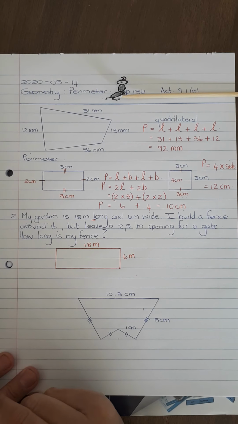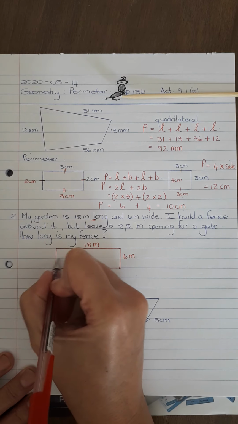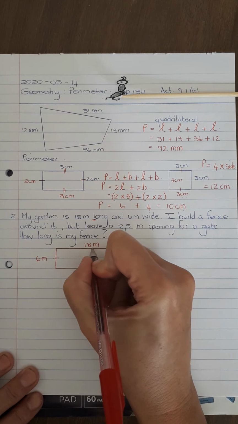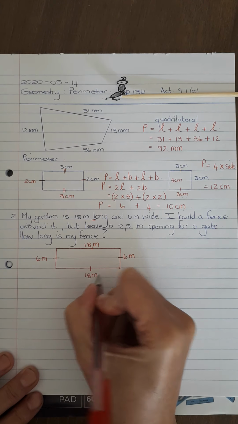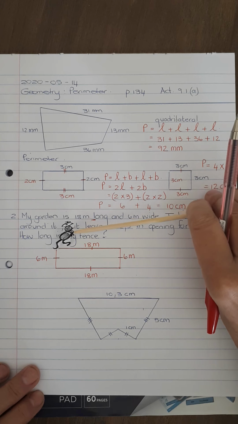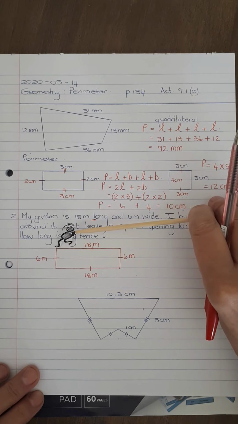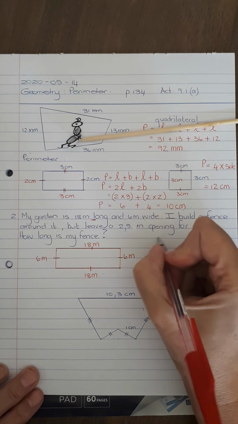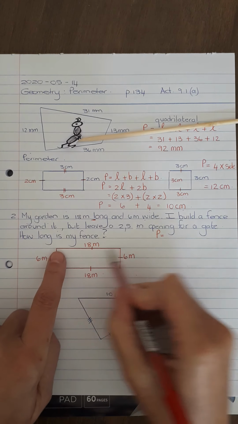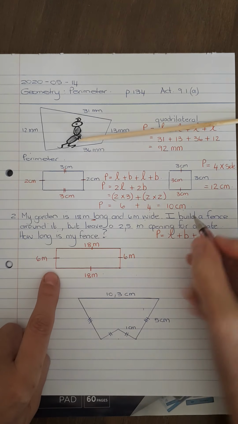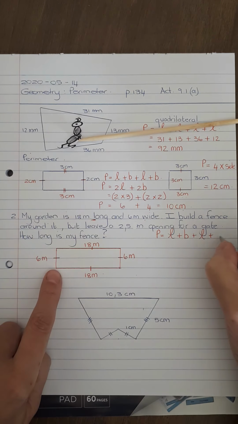So if it's a rectangular garden and this one is 18 meters and that one is 6 meters, it implies that this side will also be 6 meters, and the opposite side will be 18 meters. The first thing I need to do is work out the perimeter. If this ant walked all around the perimeter, 18 plus 6 plus 18 plus 6, I will write it like this. Perimeter equals the length plus the breadth plus the length plus the breadth.